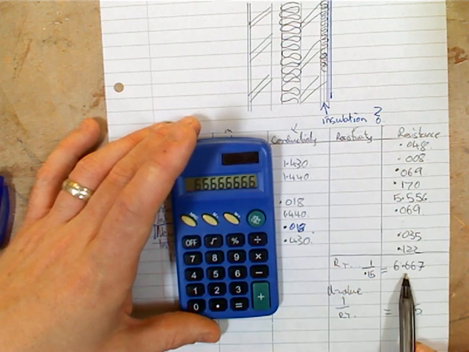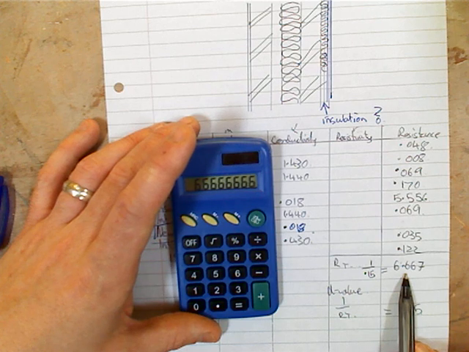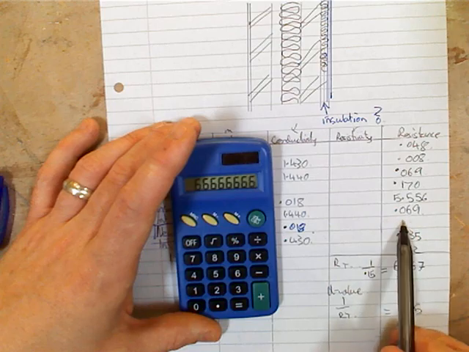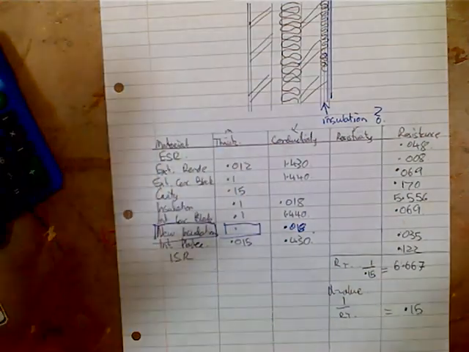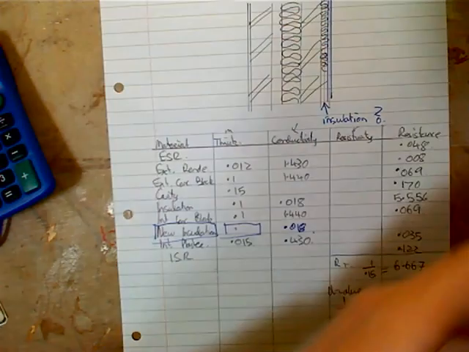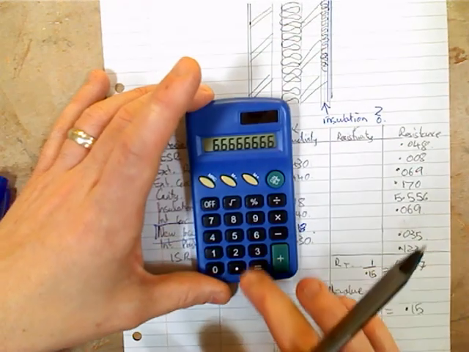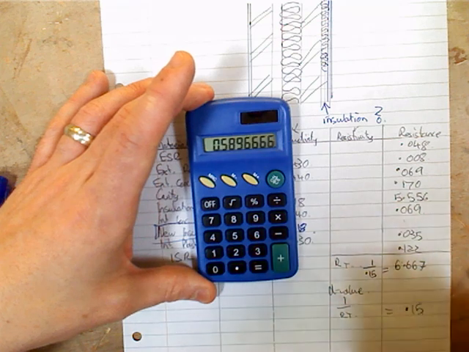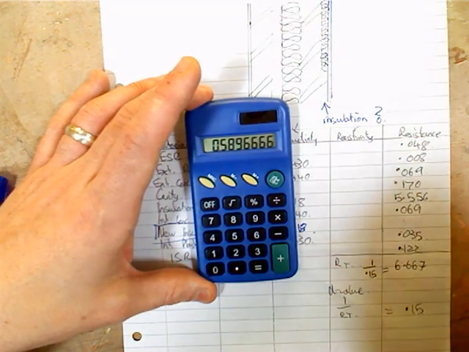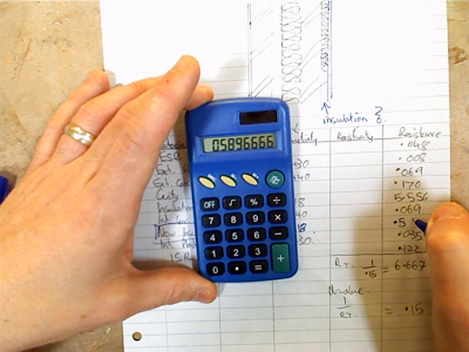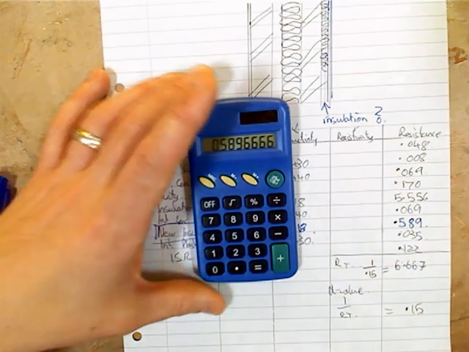Now, that's my new R total. I can take away my old R total to find me the value that goes in there. And my old R total was 6.077. So if I do that, minus 6.077, that gives me the value that I put in here. 0.589.